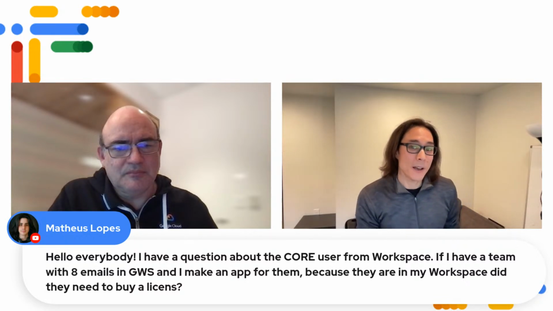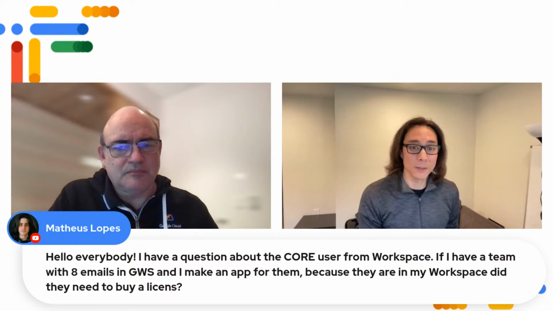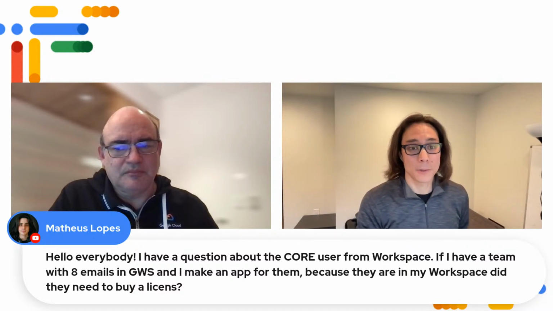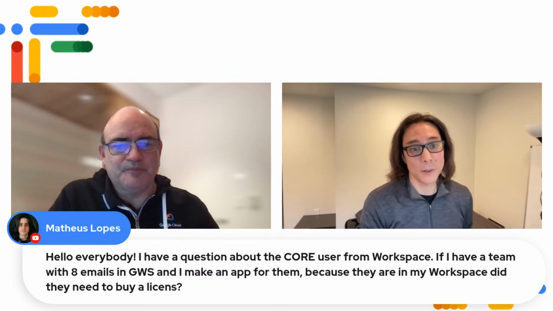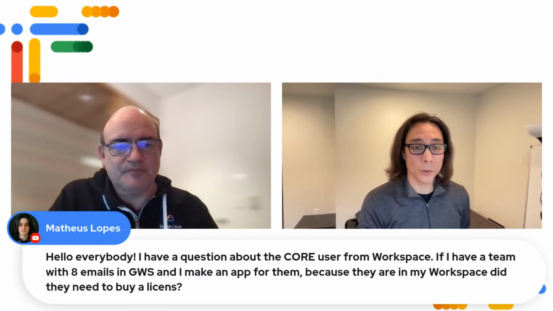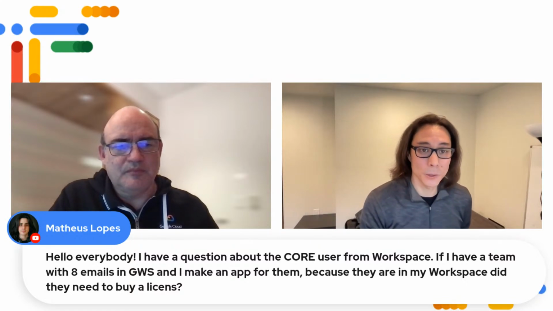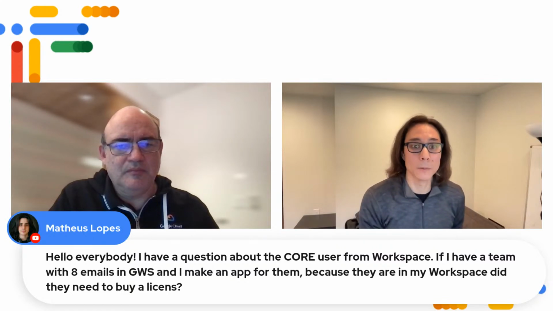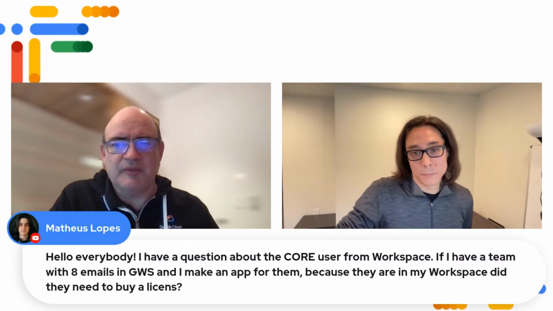Go check if you have access to it in your AppSheet account, right? You should have a core license. And then depending on whether you have the right SKU for Google Workspace, if there are 8 people in your domain, you should be able to share your app with those 8 people. Yeah, I think that should work. I don't see any problems with it.